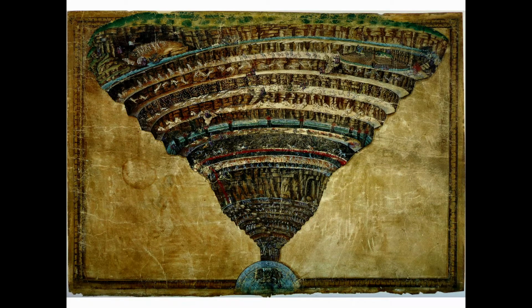Okay, so does anyone recognize this? Matt, wow. It looks upside down. Wow, that's really impressive. You got that. I've read Dan Brown books. Okay. So yeah, this is from Dante's Inferno, the 9 levels of hell.